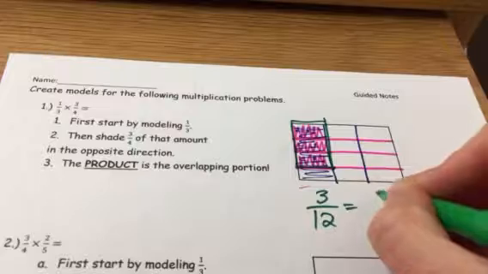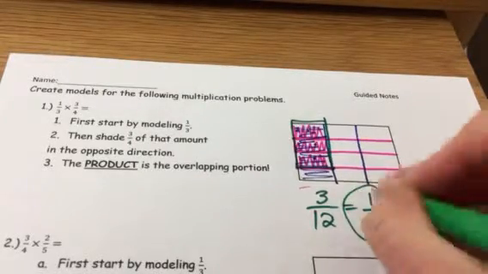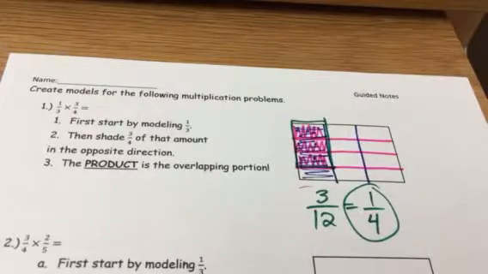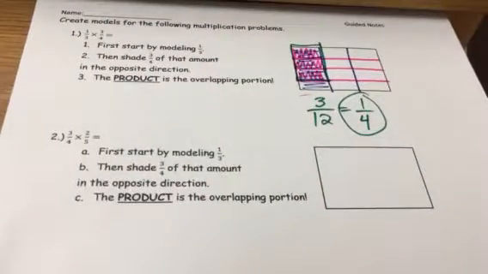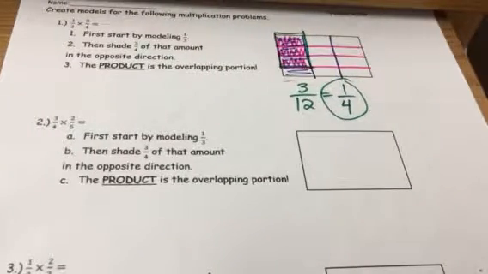We can go ahead and simplify this. This ends up being 1/4 as my final answer. Let's do another together because I think the more that we do of this, the more it'll make some more sense. So the next one we're going to do is 3/4 times 2/5.